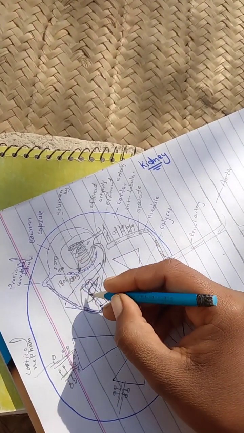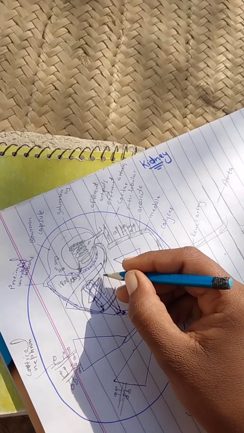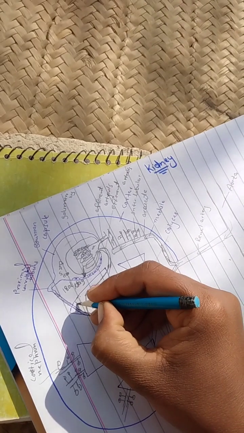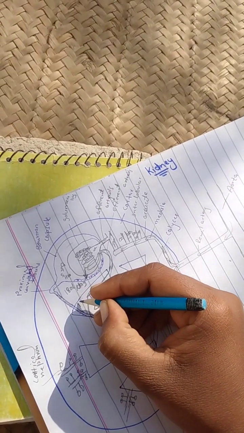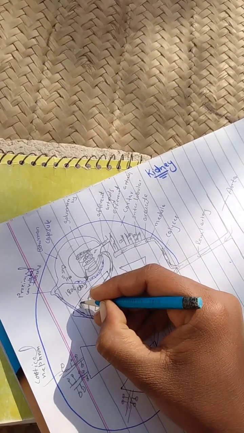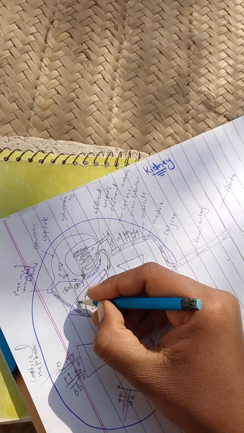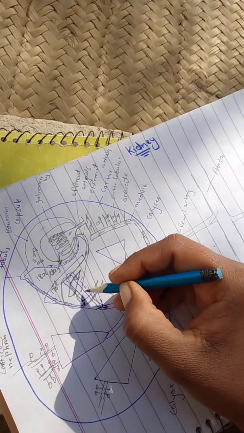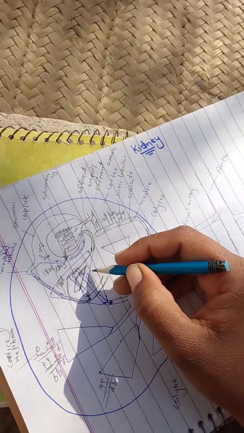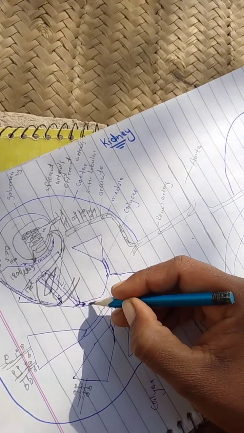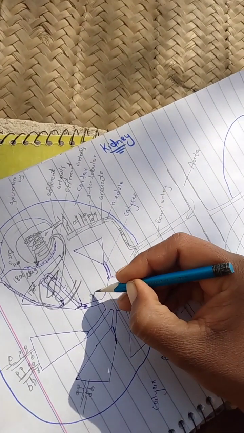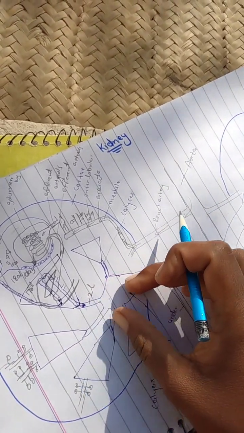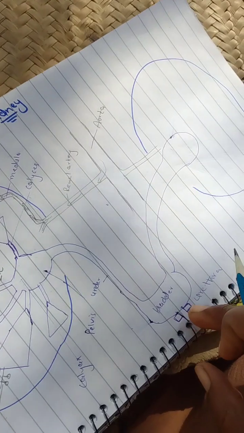After the glomerulus, water is reabsorbed into the blood. About 170 liters of water is absorbed into these capillaries, and only 2 liters of urine is filtered out through the urinary bladder.